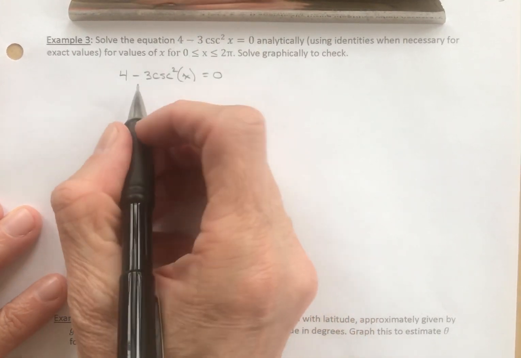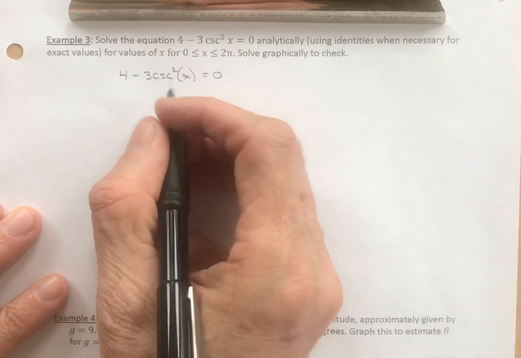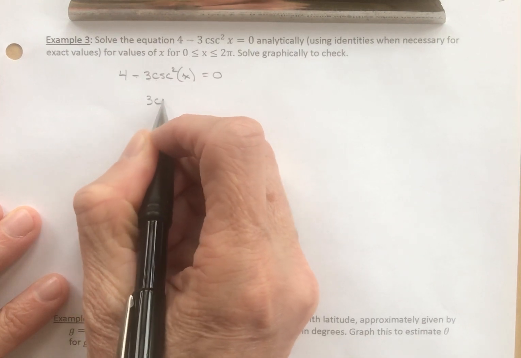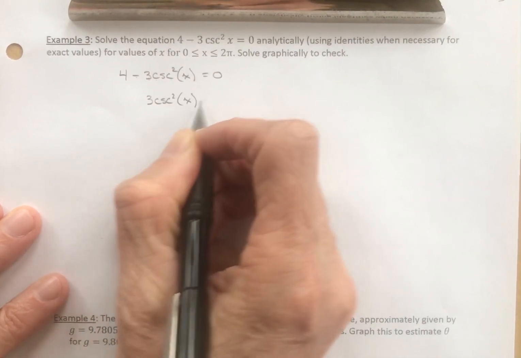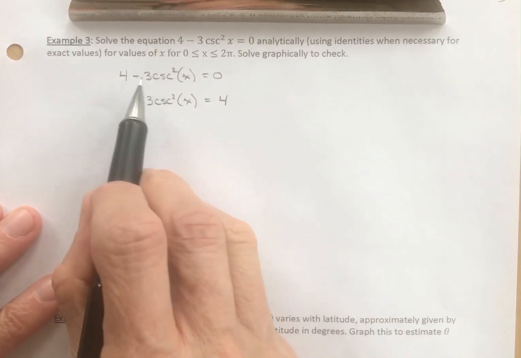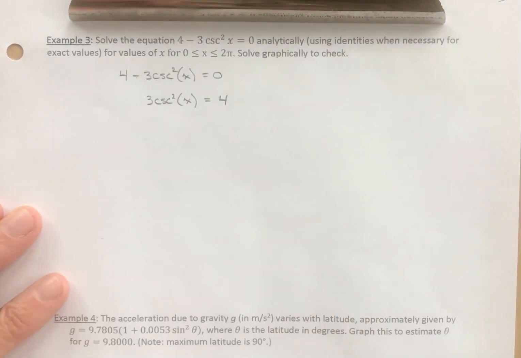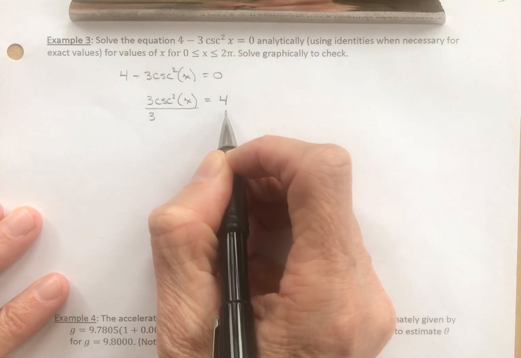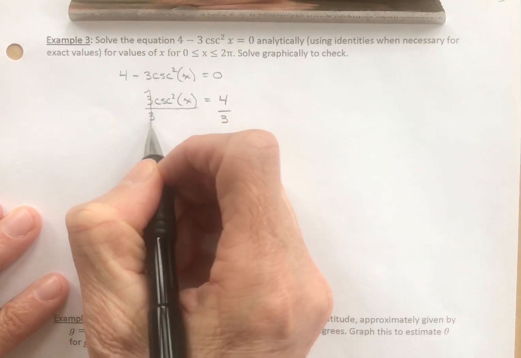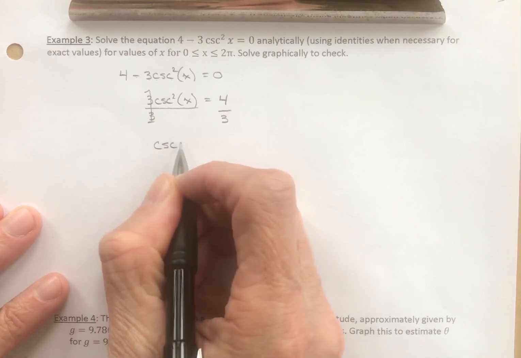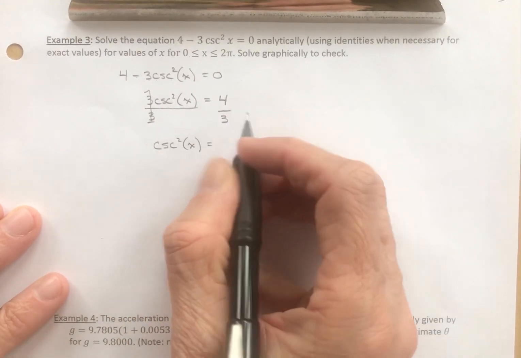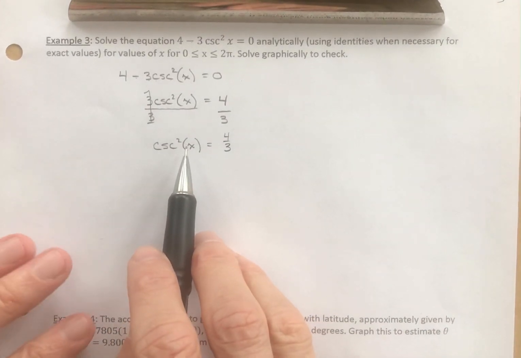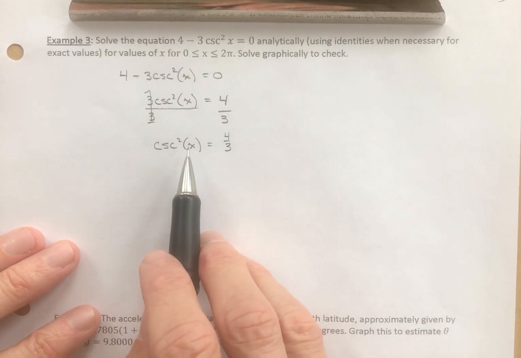Okay, well, I'm going to add 3 cosecant squared. I'm going to make this positive. So if I add this to both sides, I'm going to have 3 cosecant squared of x is equal to 4. So I added this piece to this side, but I just wrote it first, so my x is on my left side. And of course, now I can divide both sides by 3 to get that cosecant squared of x by itself. And here I have cosecant squared of x is equal to 4/3. Well, cosecant squared, we know, is the reciprocal of sine squared.